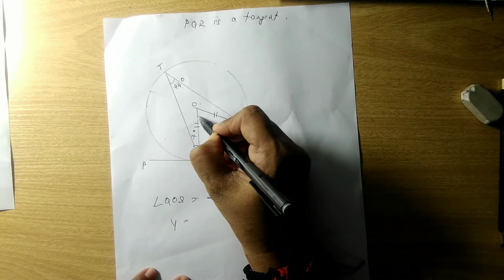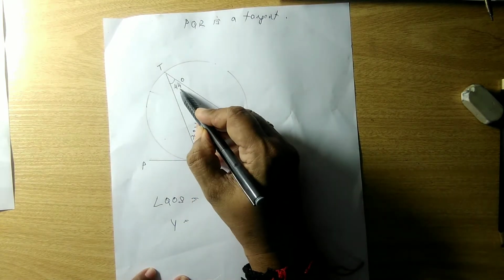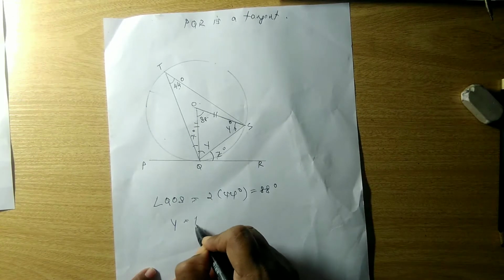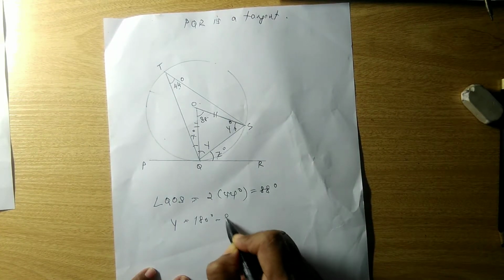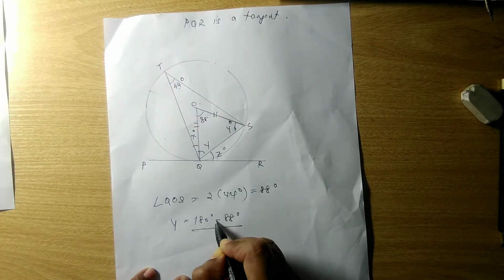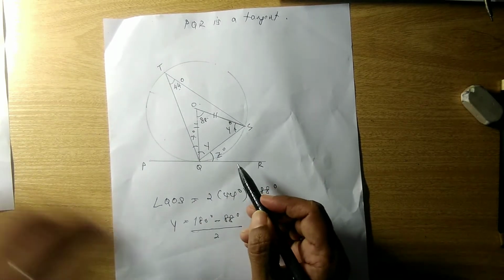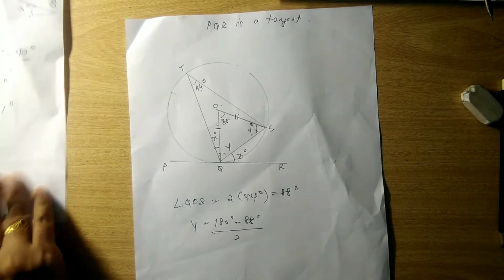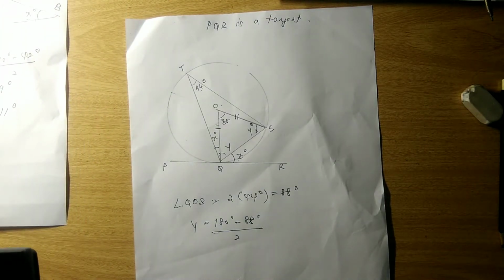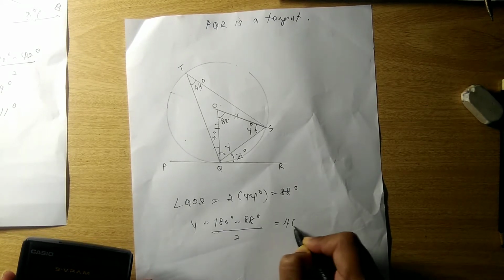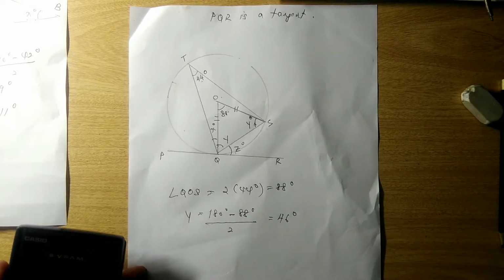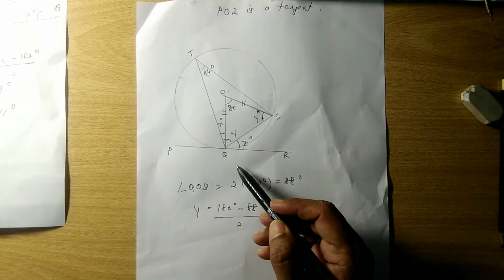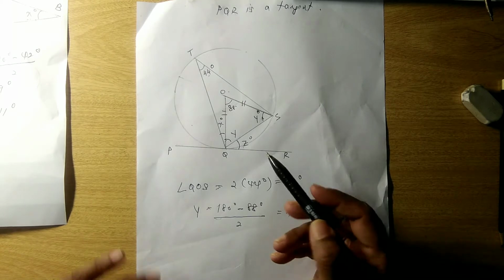This is already 88, so y will be 180 minus 88, divided by 2 because there are 2 y's here. So this is 46 degrees. So that's y.